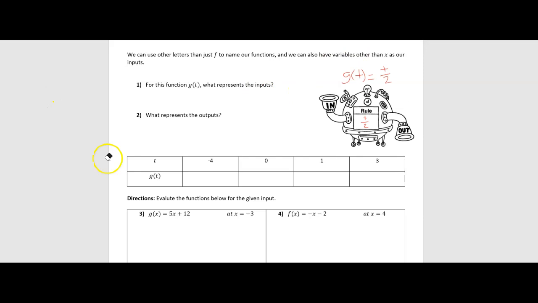I'm not going to go through this top example because we just did an example like that on the last page, but you could go ahead and perform all the operations for the given inputs and see what your outputs are. Again, in this case, our t's are the inputs, and our g of t's would be the outputs. Let's move on to 3 and 4.